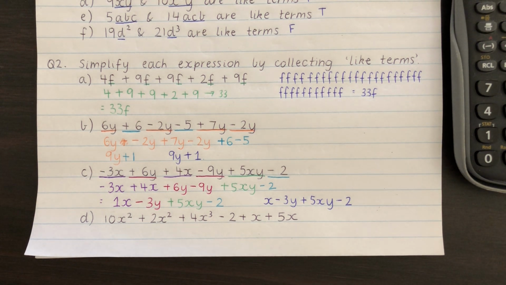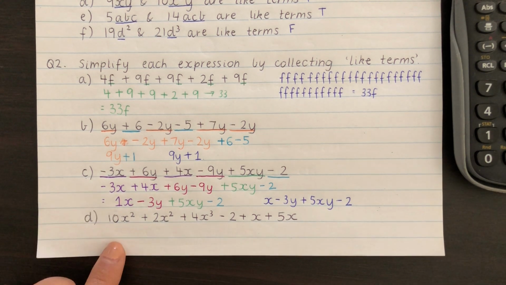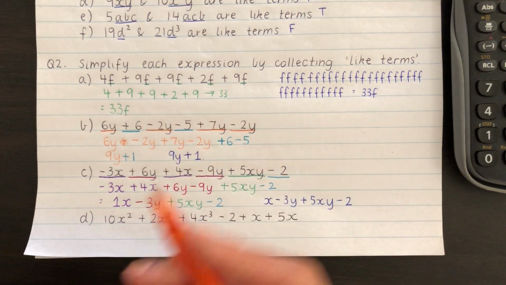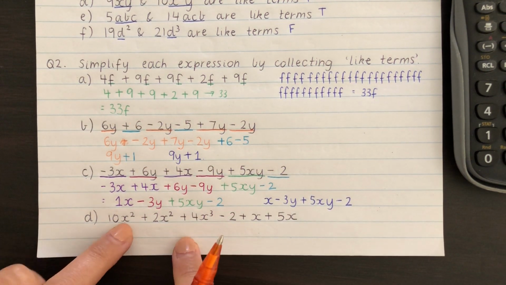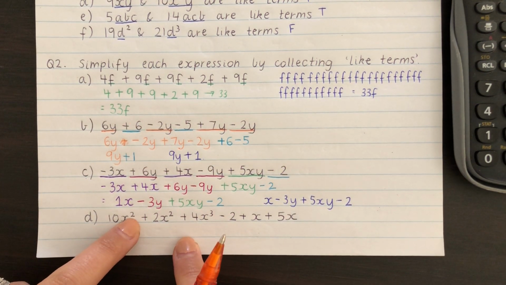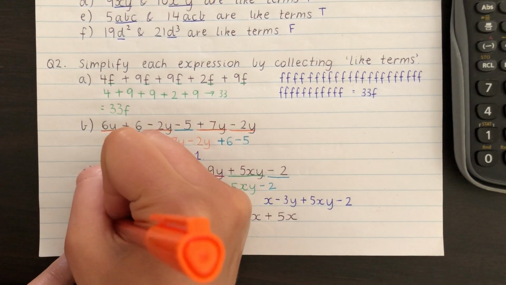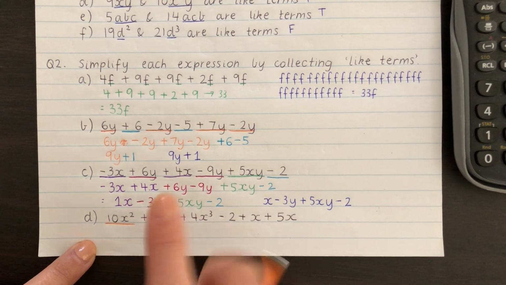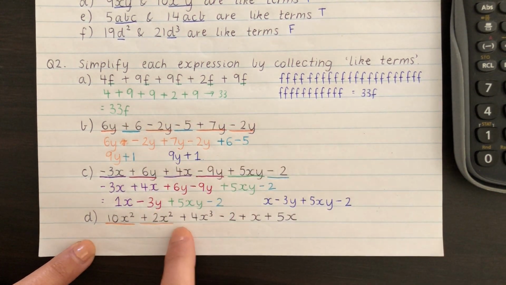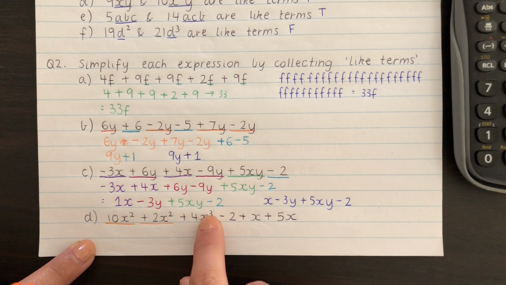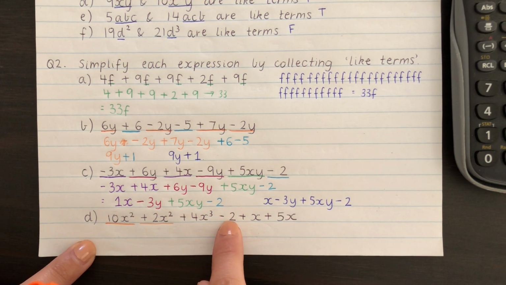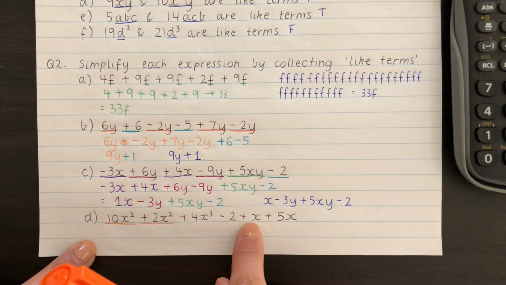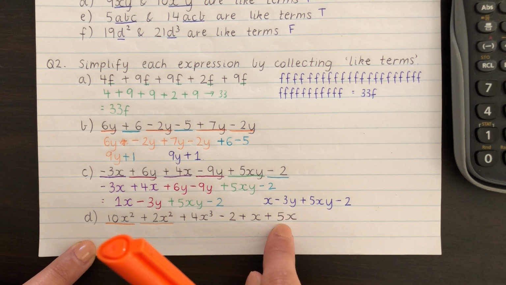So we have some powers here. We'll use orange for the first colour. We're trying to find the x to the power of 2's. So I'm going to highlight this as orange. X to the power of 2, yes. X to the power of 3, no. No x at all, no. 1x by itself, no. 1x by itself, no.